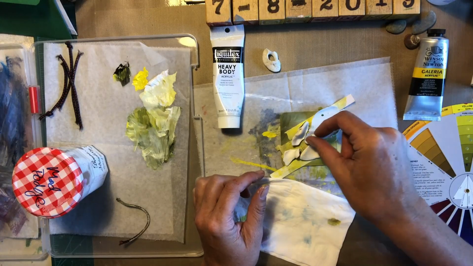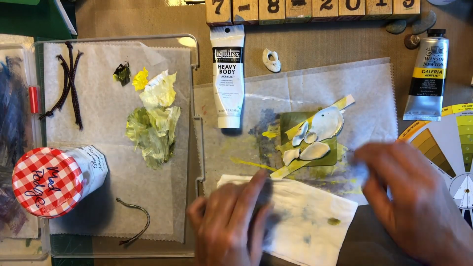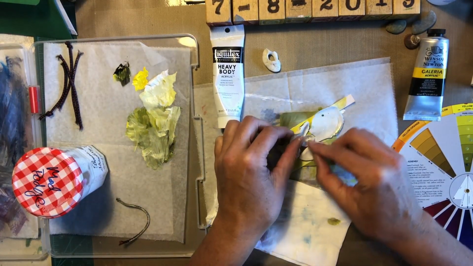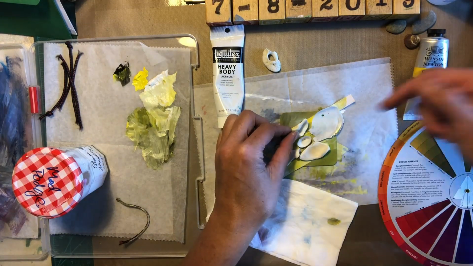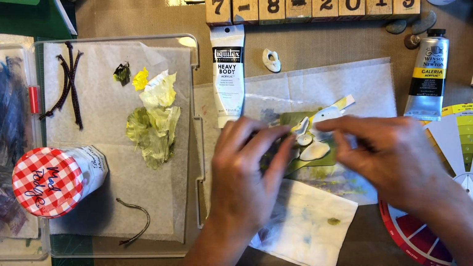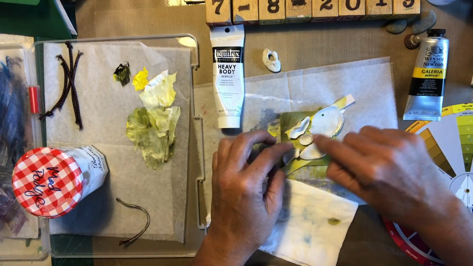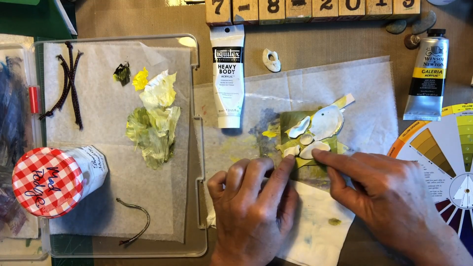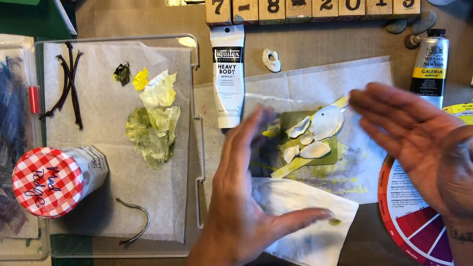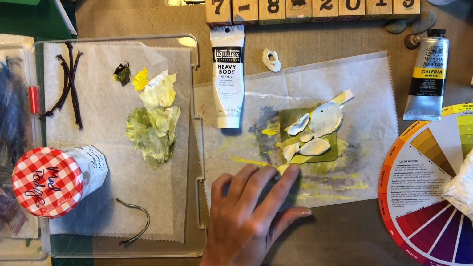Maybe right in there. I don't know where it's going to go, but we're going to put it in there. All right. Everything is pointing in that same direction, leading our eyes through the piece. Very hard to really show it in this small of a format, so we're trying.